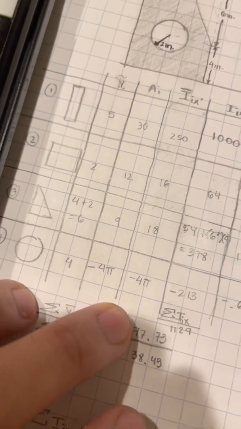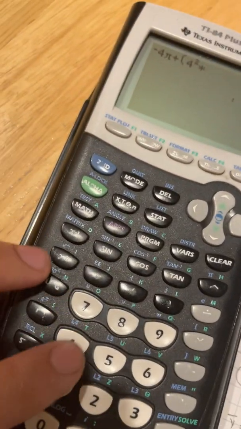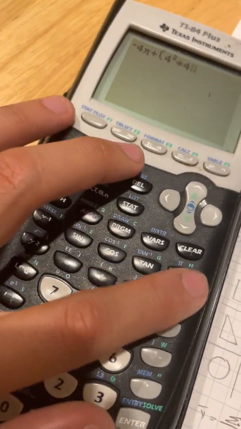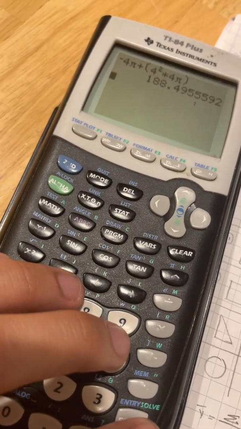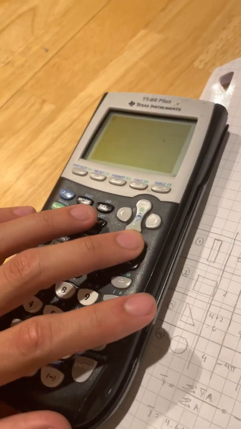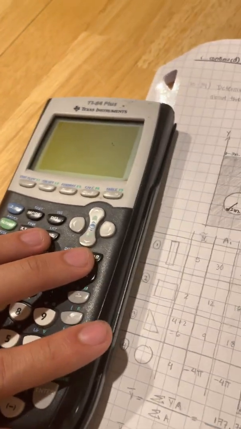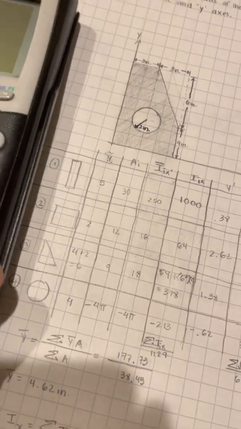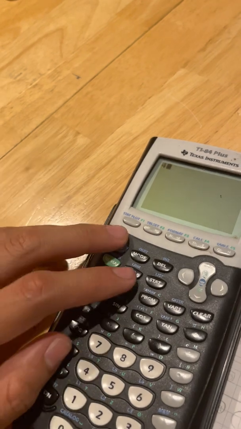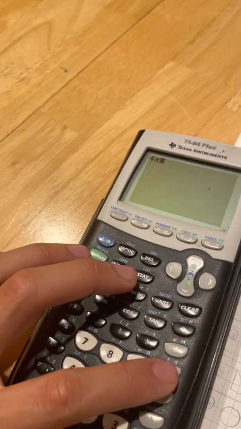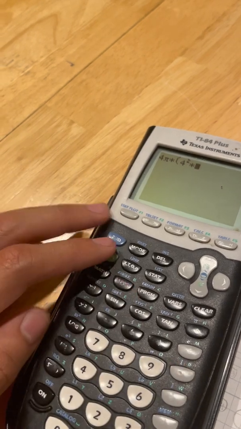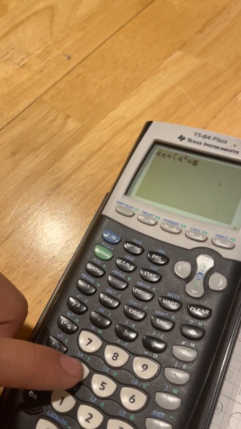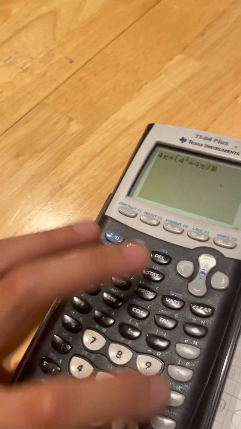It's 4 pi again, 4 pi. Okay, that's pretty weird. But that actually might be the right answer. So let's just do 4 pi times 4 squared times 4 pi.